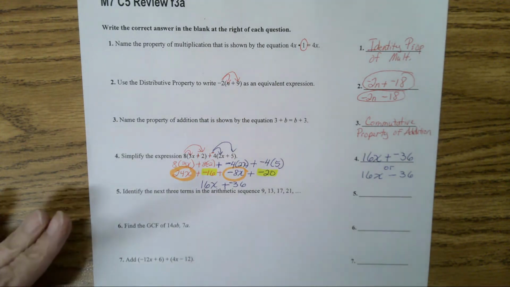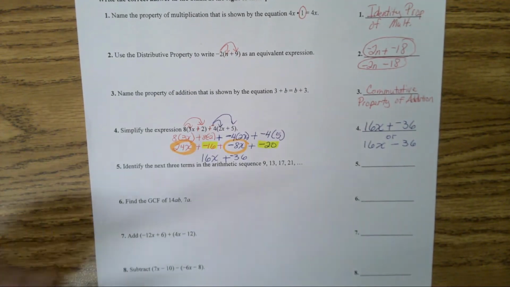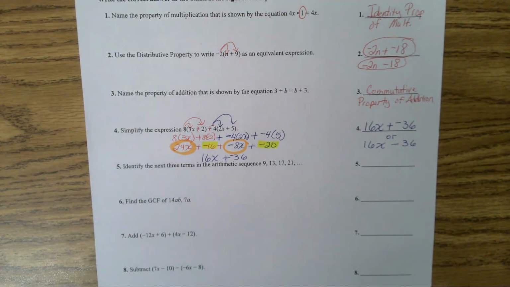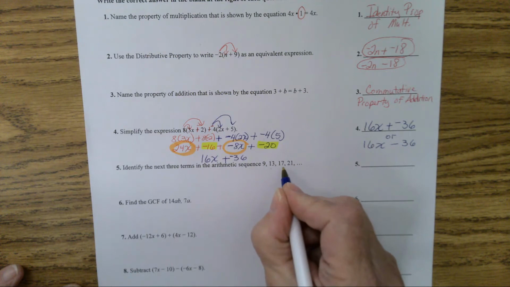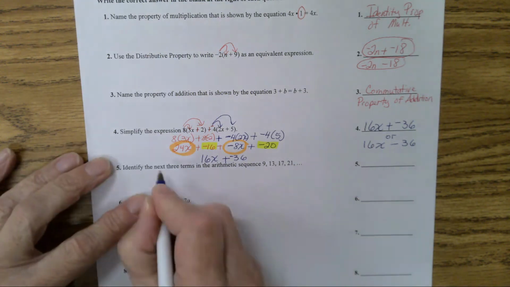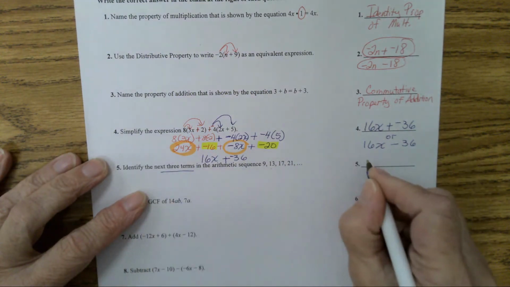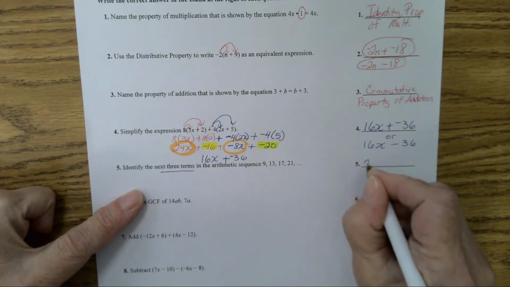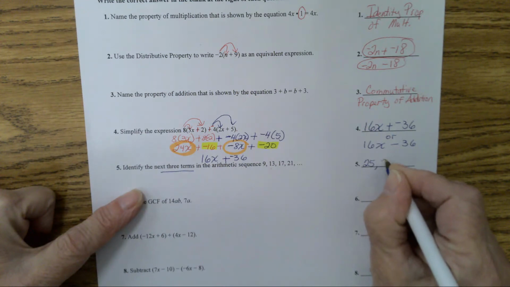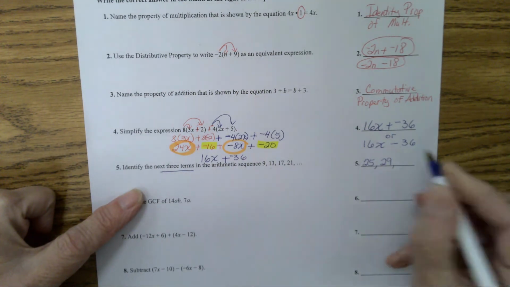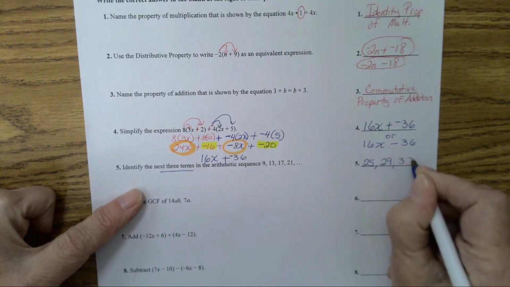Now let's go on to number 5. Identify the next 3 terms in the arithmetic sequence. In this problem, they are just adding 4. That's right. 9 plus 4 is 13, 13 plus 4 is 17, 17 plus 4 is 21. The next 3 terms: 21 plus 4, 25. 25 plus 4, 29. 29 plus 4, 33.